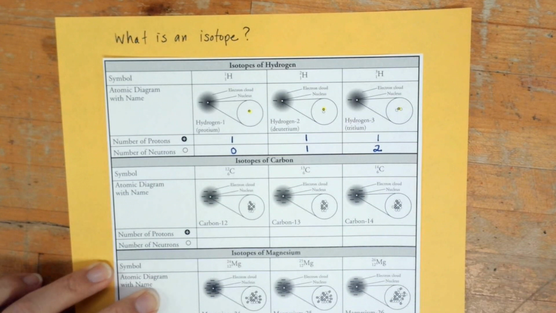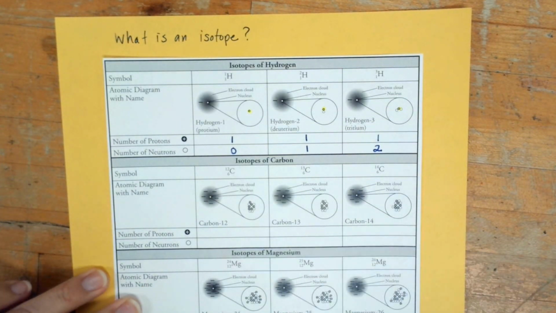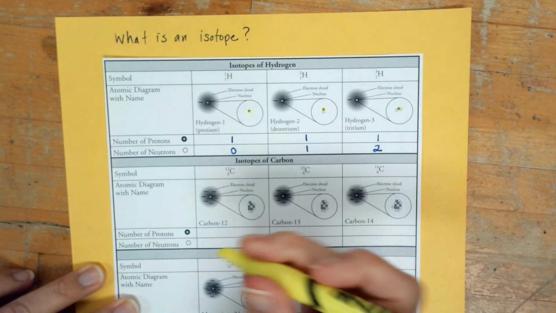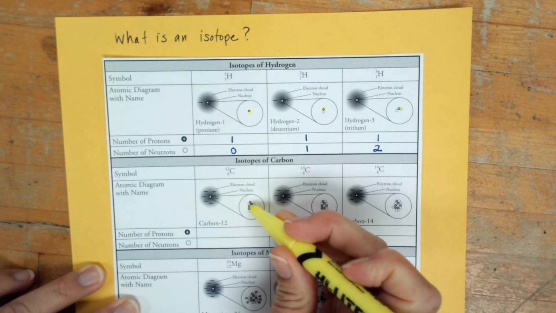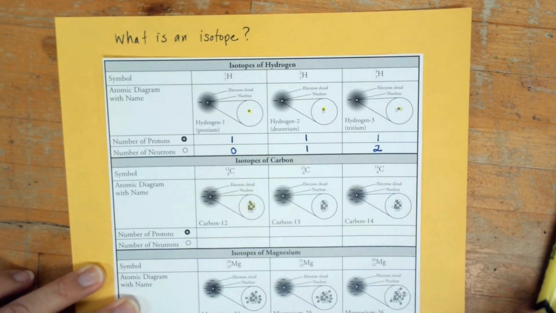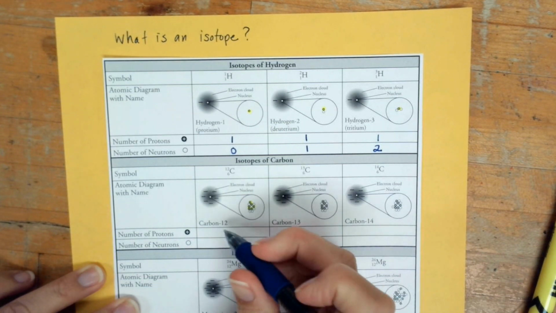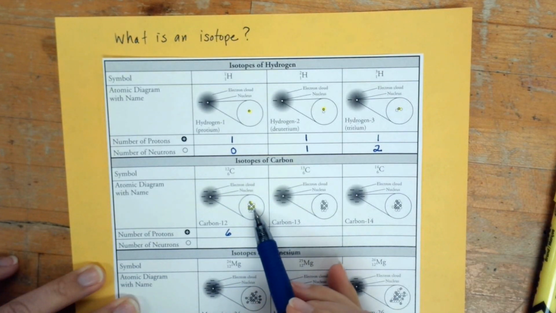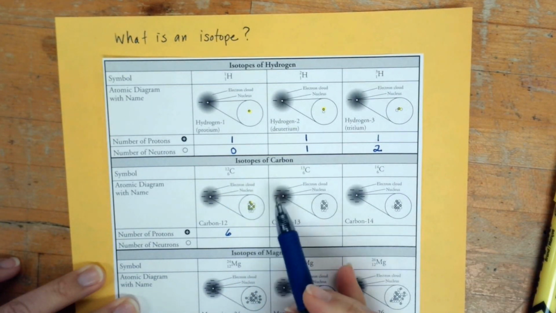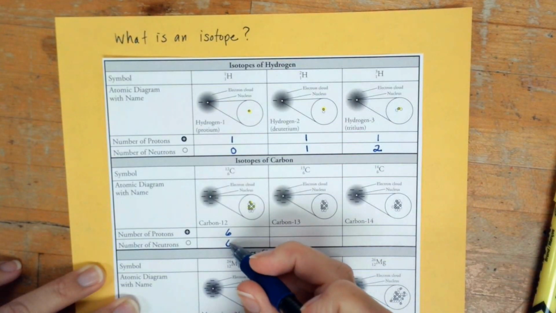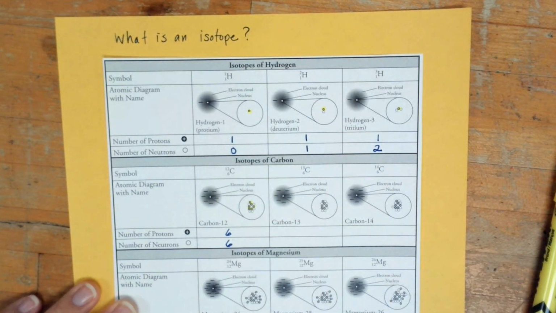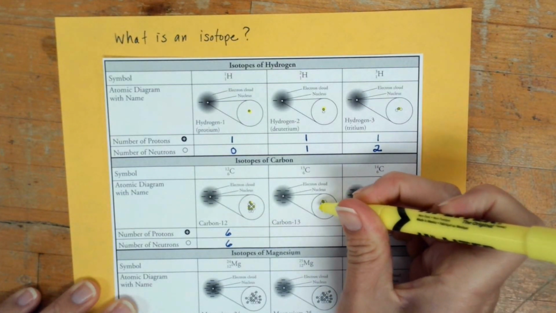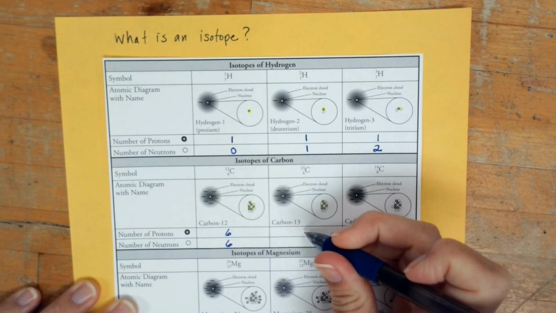Okay, so let's look at the next example. Isotopes of carbon. All right, so I'm looking at my little diagram right here. I've got 1, 2, 3, 4, 5, 6 little positives, and so that's our protons. And now I'm also going to look at these circles, 1, 2, 3, 4, 5, 6. So I've got 6 neutrons. Let me look in this next picture labeled carbon 13. 1, 2, 3, 4, 5, 6 protons here.